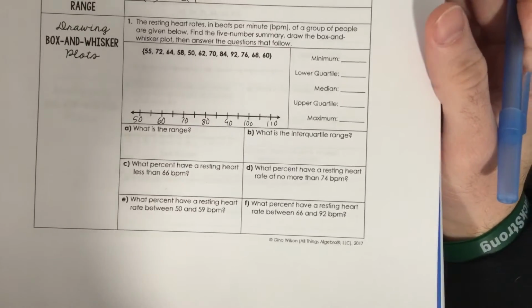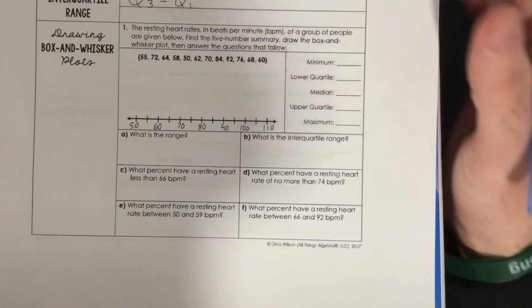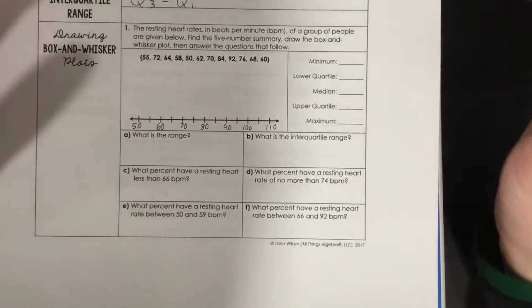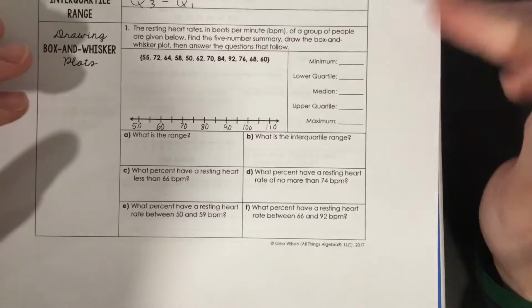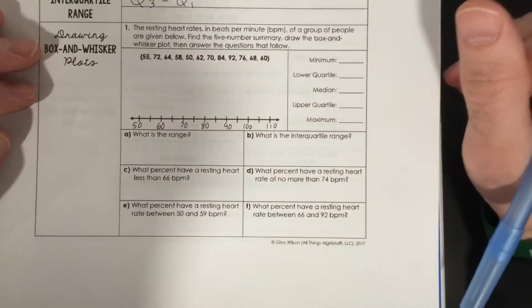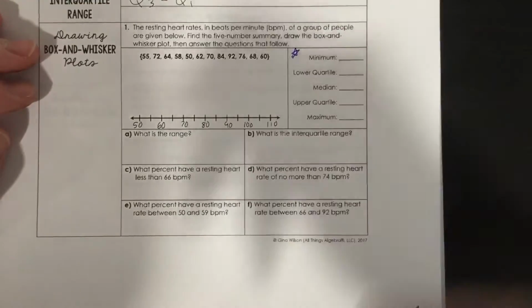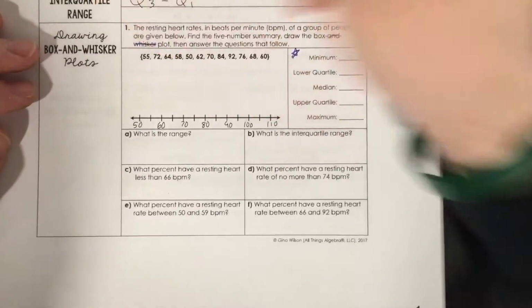All right, so here's an example of how to do a box plot with a set of data not using the calculator. There is a way to use the calculator, which we'll focus on later on. I have resting heart rates in beats per minute of a group of people. Find the 5-number summary, which you saw in the first video, and draw the box plot. It's just called a box plot, not a box and whisker.